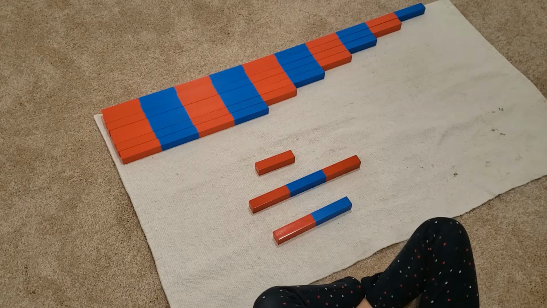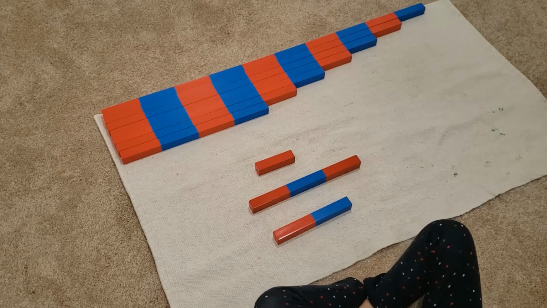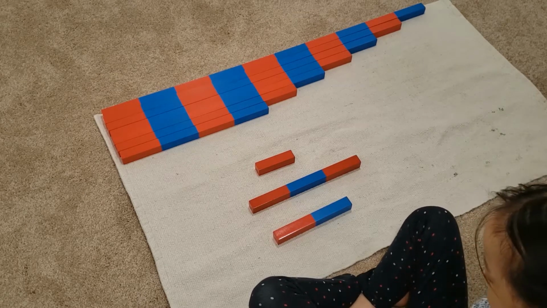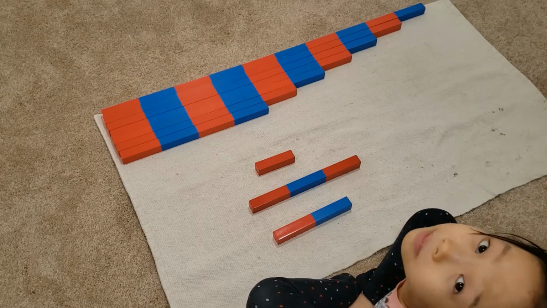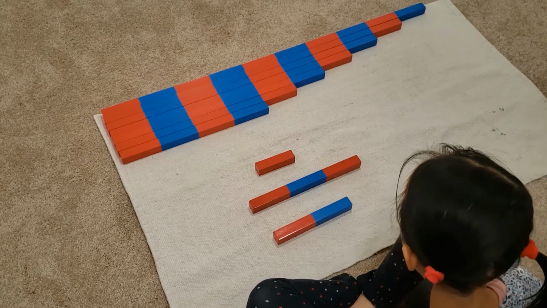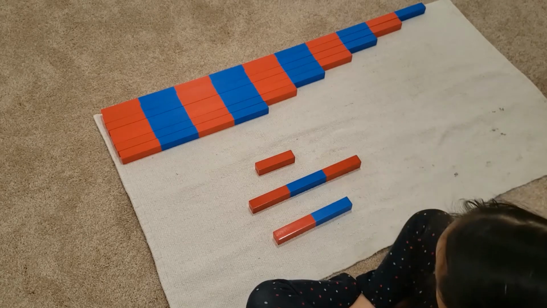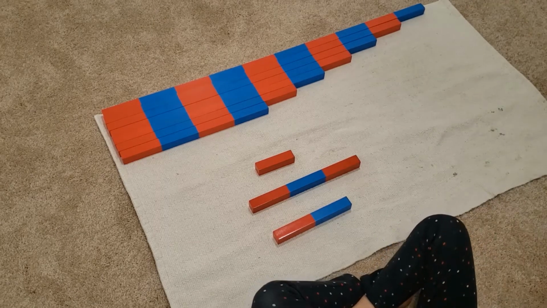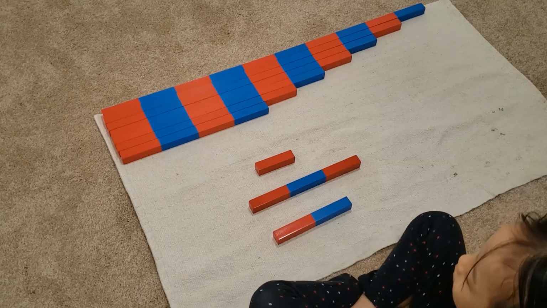Prolong the second period if necessary. This could be done by placing each of these 3 rods around the room. Ask the child to find each rod, one at a time. Bring it back to you and count the partitions. When you feel the child is ready, you can move on to the third period.